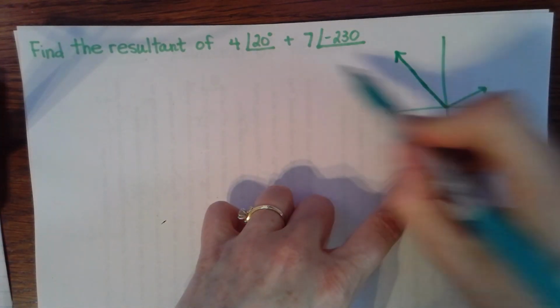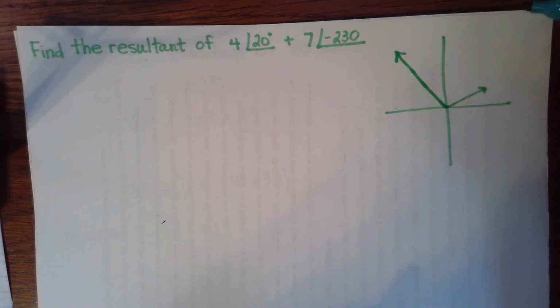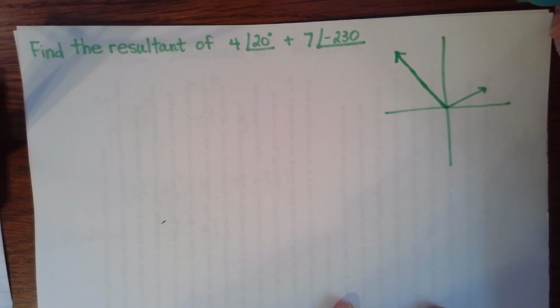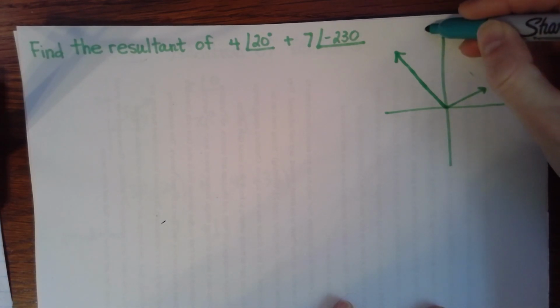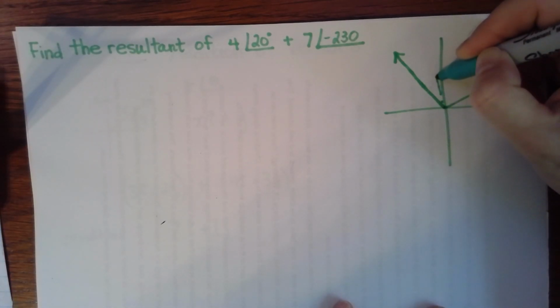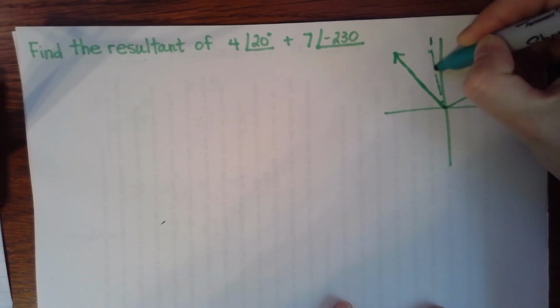Then we would need to take these two vectors and imagine, back to your geometry days, remember we did the parallelogram method and different methods to find the sum of vectors. So imagine if we were to draw a parallelogram and complete the diagonal, it looks maybe something like this.